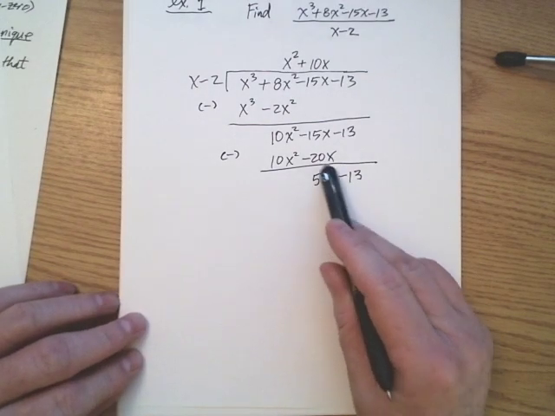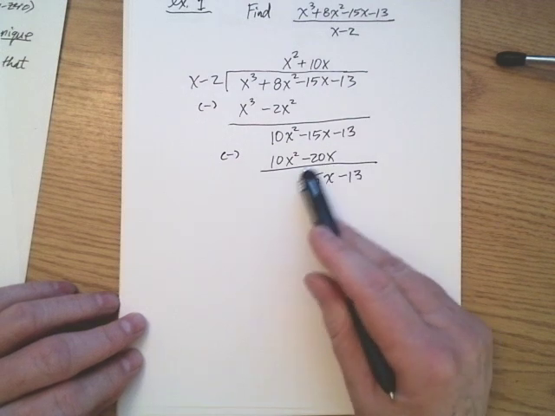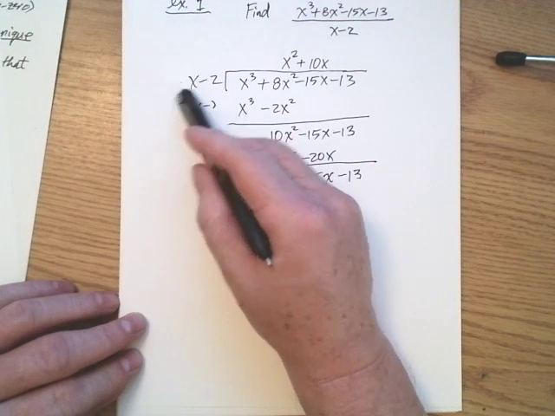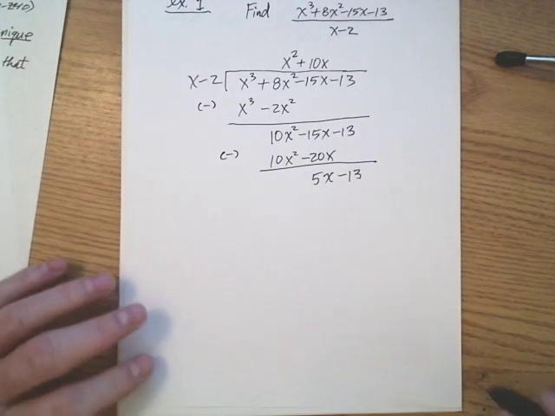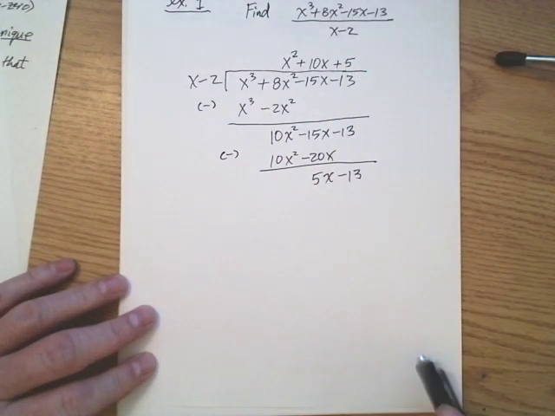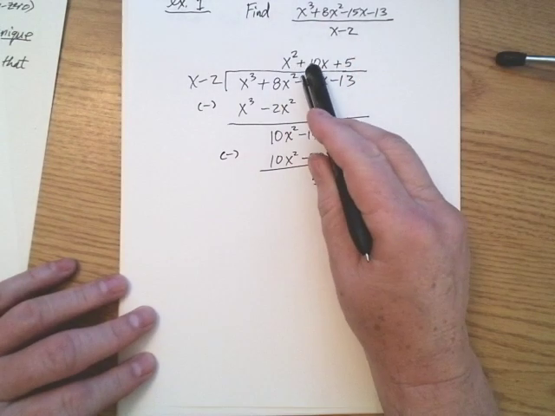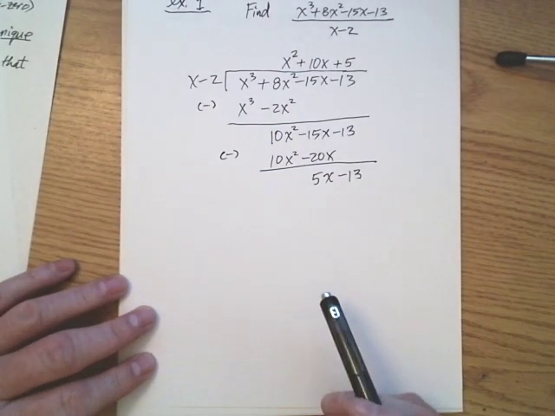Remember how it works? I take the highest power term here, which is what? Forget everything else, the 5x, divided by the highest power term here, forgetting everything else. 5x divided by x is 5. That's plus 5, right? Notice the terms up here in my quotient are in descending order naturally. I'm getting the answer up at the top for the quotient.